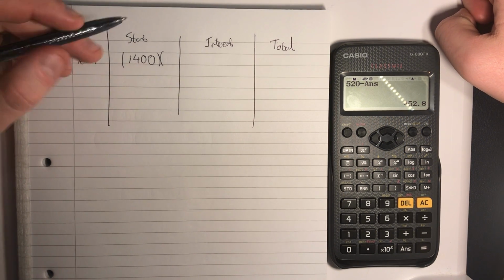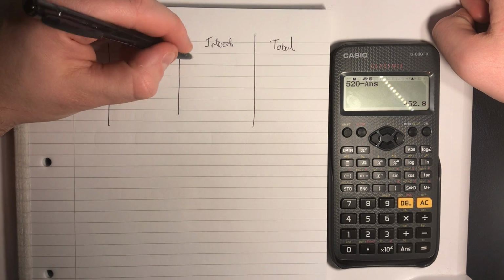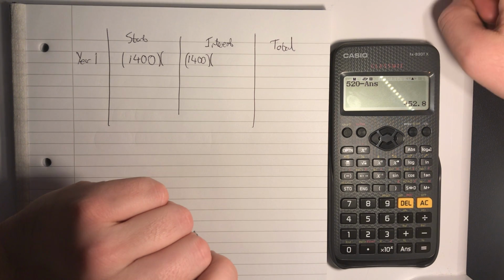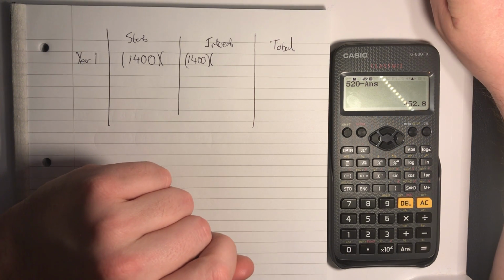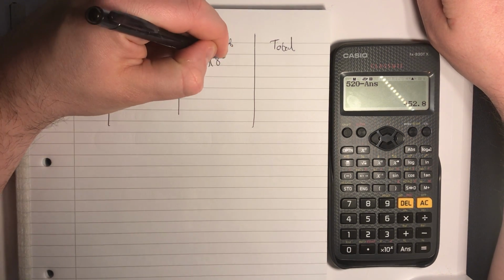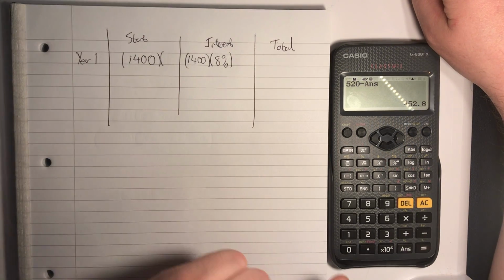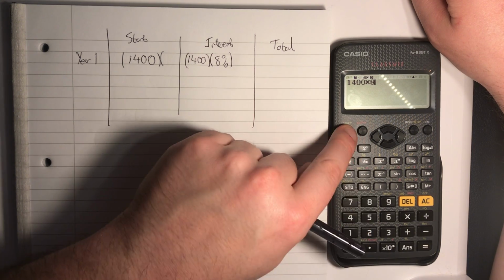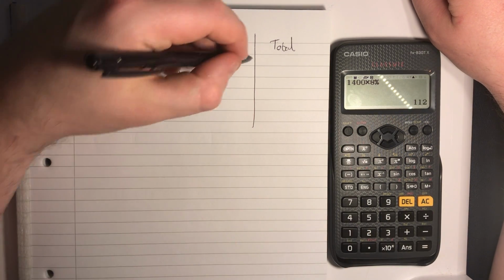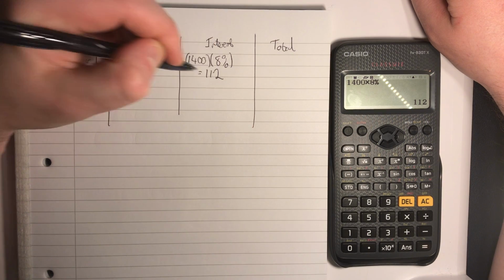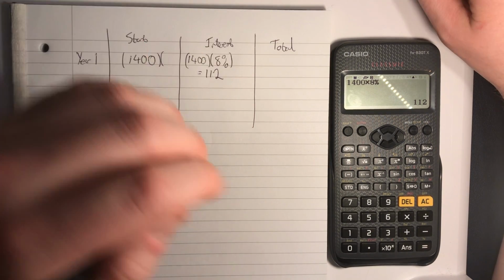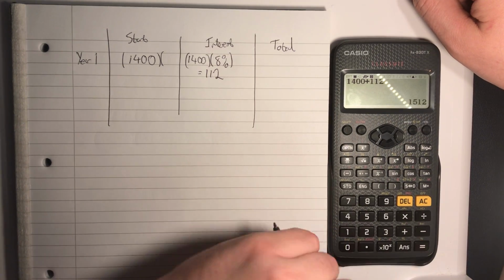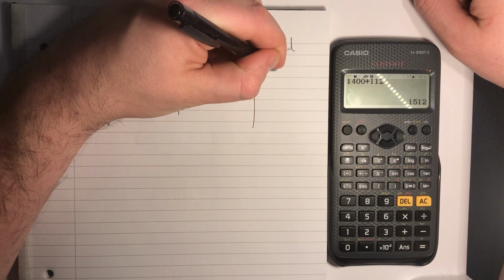Okay, so she's going to start with 1,400, and then the interest she will earn is 1,400 times 8%. So 1,400 multiplied by 8% equals 112. So in our total we will have 1,400 plus 112 equals 1,512.